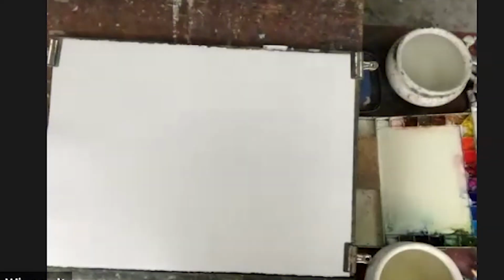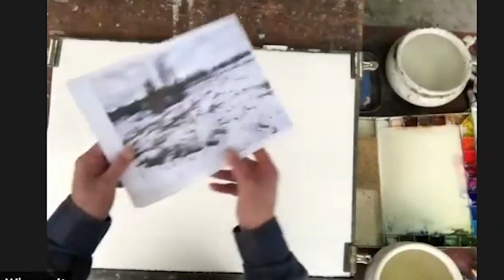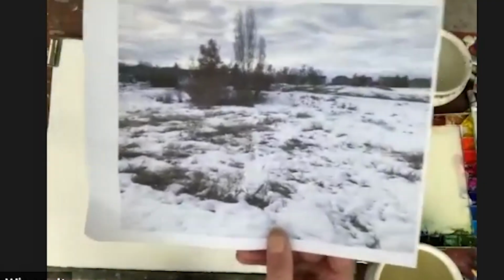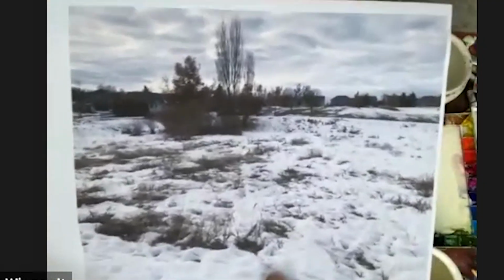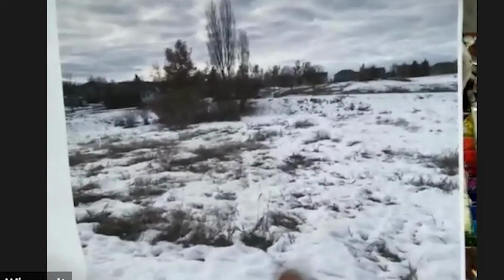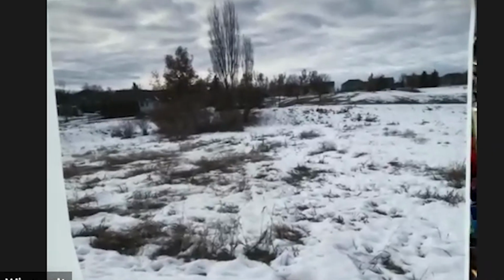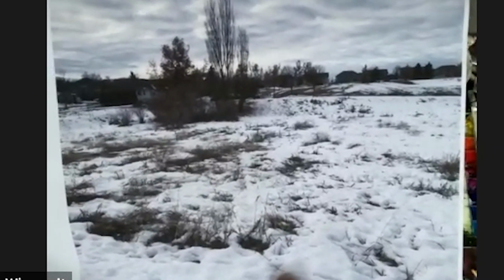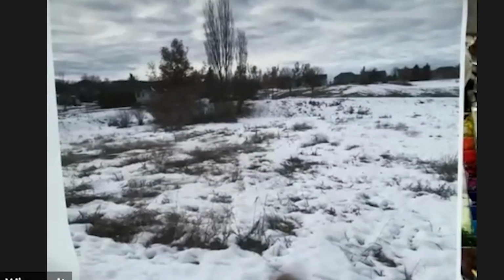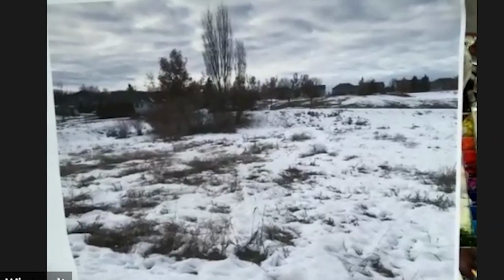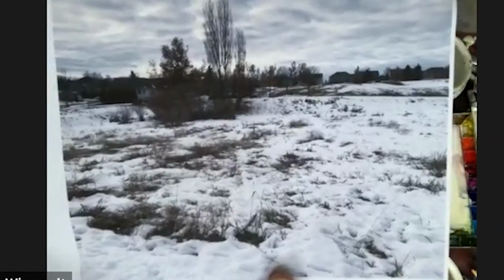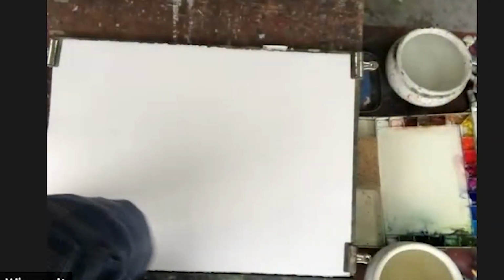Okay, all right. You should have received a photograph email like this, and I'll hold this up close if you want to take a screenshot of it, of a snow scene. There's a couple of nice things about doing snow scenes.